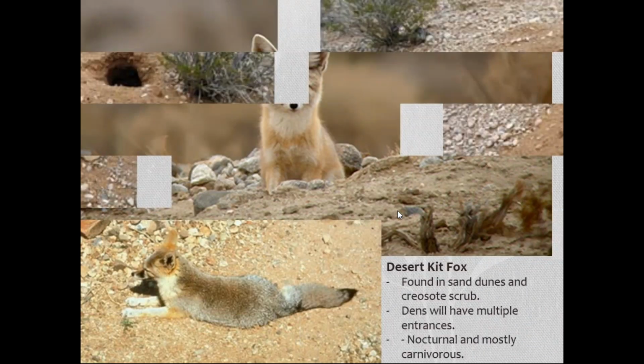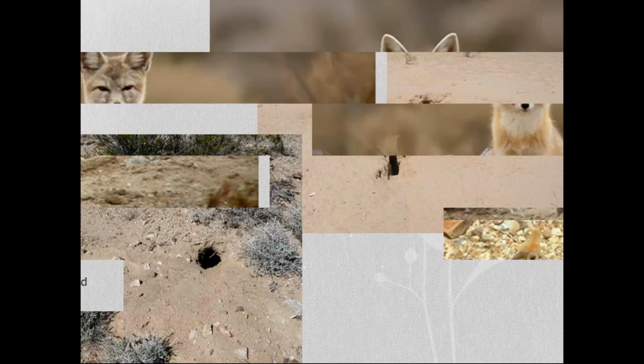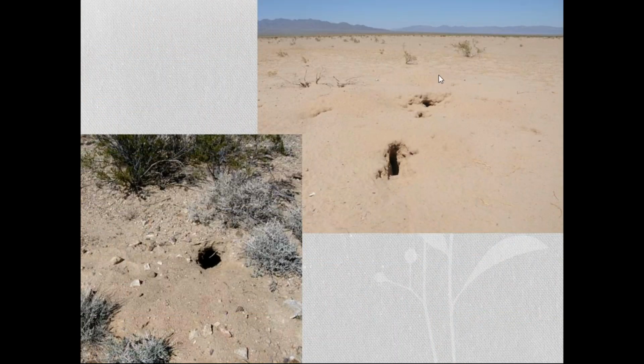So the desert kit fox. They like sand dunes, creosote scrub, open areas. They may have multiple entrances. This one here, you can see it's popping up out of its burrow. It tends to be more of a vertical type of shaft. Here's some other pictures of different habitats. This is more of a sandy habitat. This kind of goes in at a slant, multiple burrows. This one here, the tailings aren't as dramatic as a badger burrow.